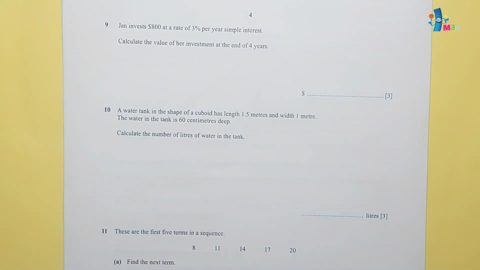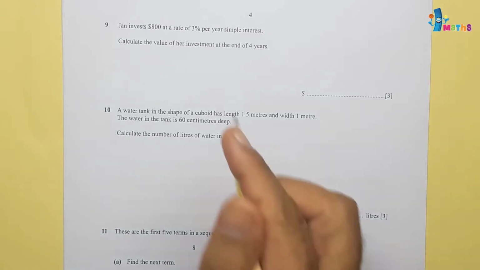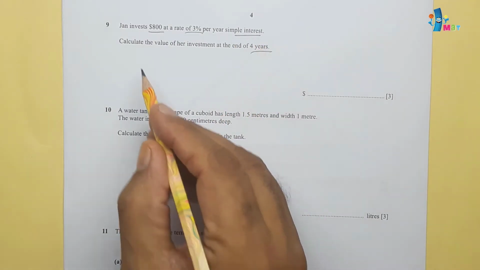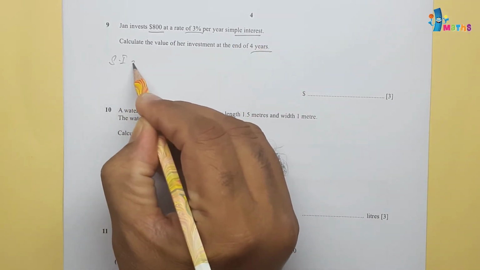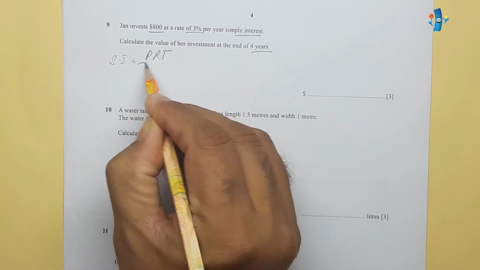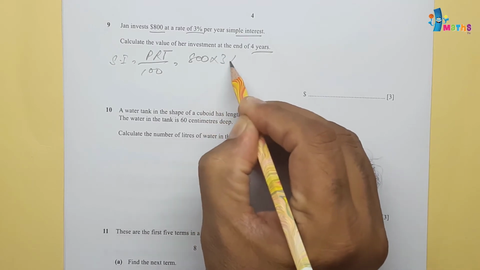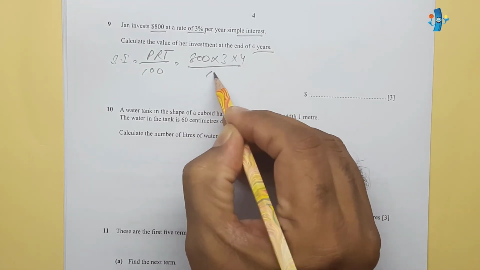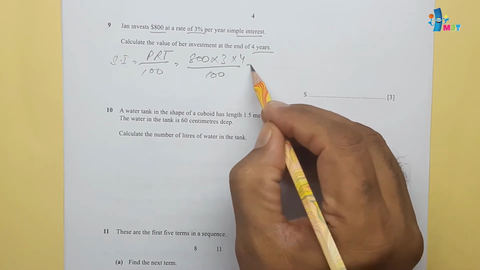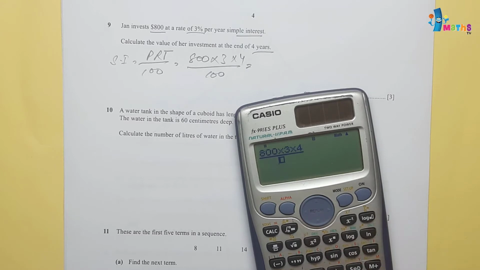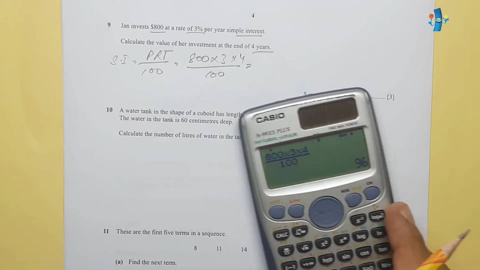Question number 9. Jan invests $800 at the rate of 3% for 4 years, and it is simple interest. We know the simple interest formula is equal to PRT over 100. So this will be equal to 800 multiplied by 3 multiplied by 4 divided by 100. So we can calculate this: 800 into 3 into 4 and divided by 100. This will be equal to 96.